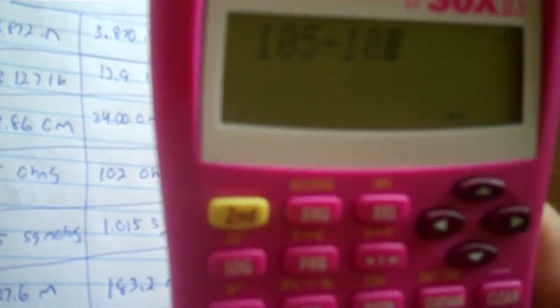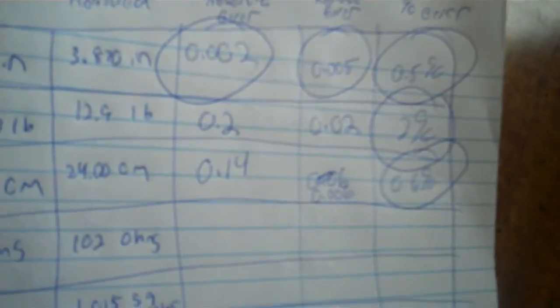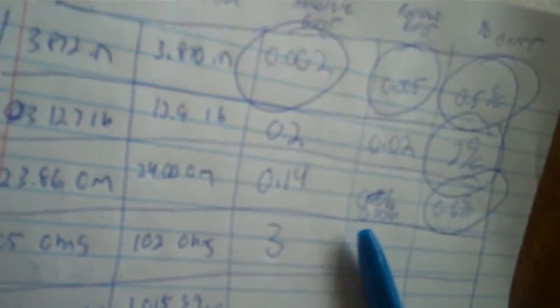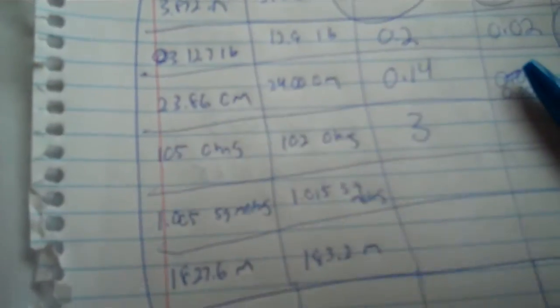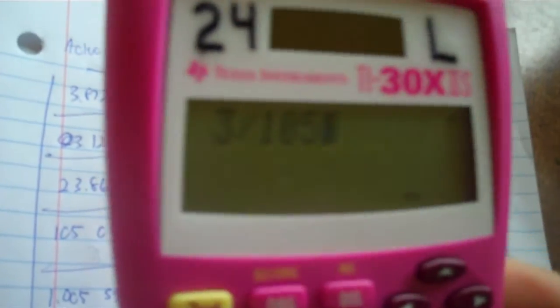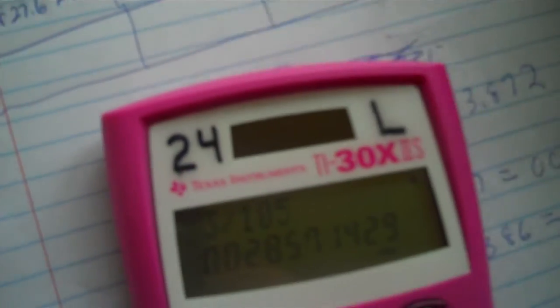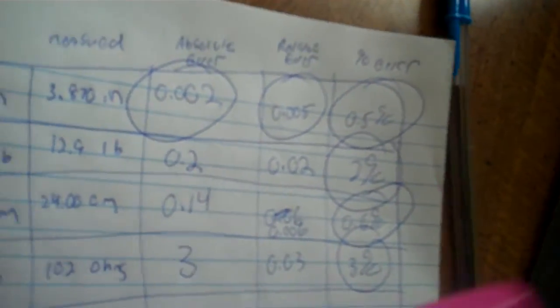Okay, now this is actually easy to do on a calculator, okay? 105, all three steps, okay? 3. Then I take the 3 divided by 105. That would be 0.03. Twice forward would be 3%, okay? It goes that quick.